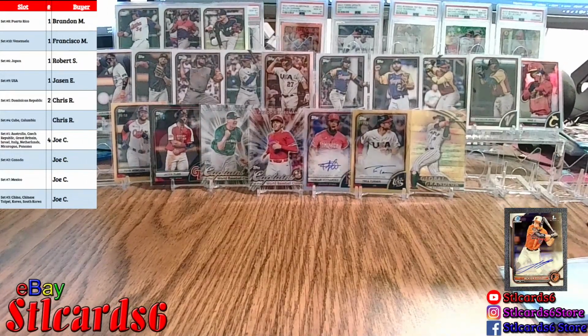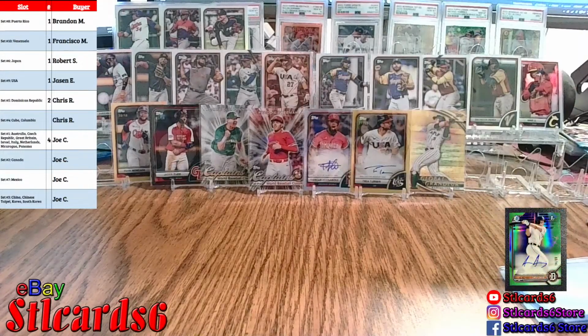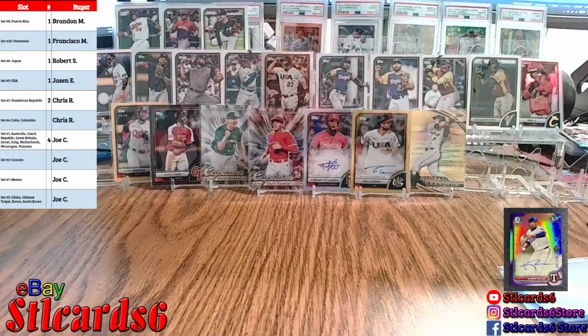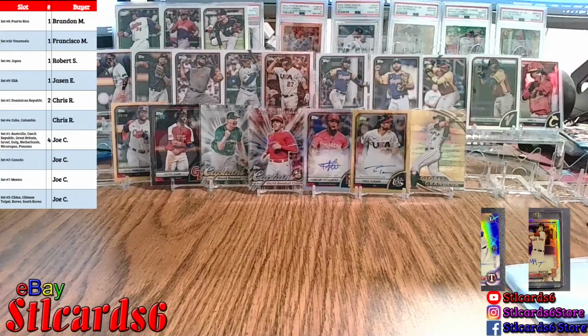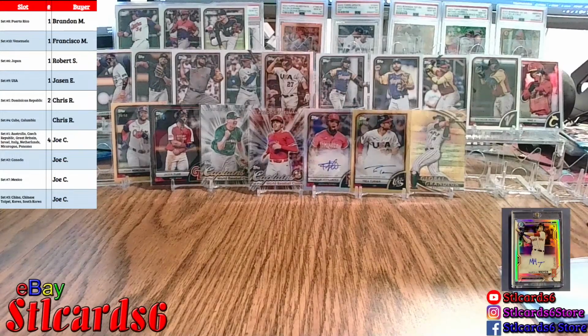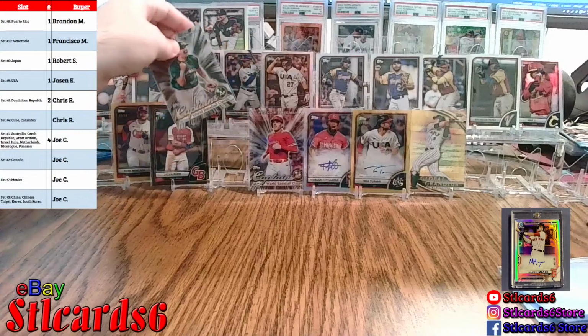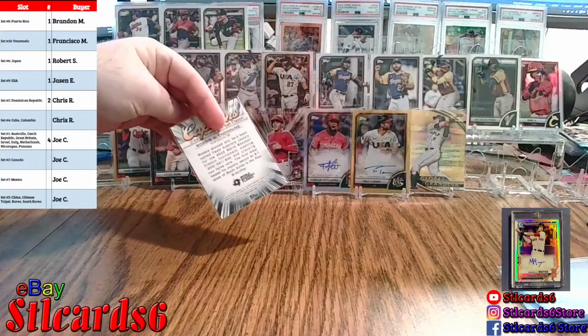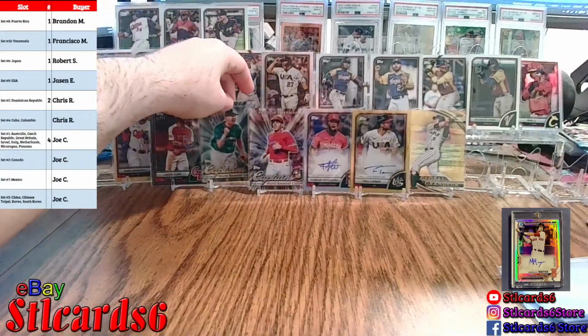So we have 2 autos. One is a gold rainbow auto of Trea Turner for Team USA. One is a non-numbered auto. It is Teoscar Hernandez for the Dominican Republic. We have a Global Grandeur insert of Kazuma Okamoto for Team Japan. We have team captains, Freddie Freeman for Team Canada, and Robbie Glendening for Team Australia.